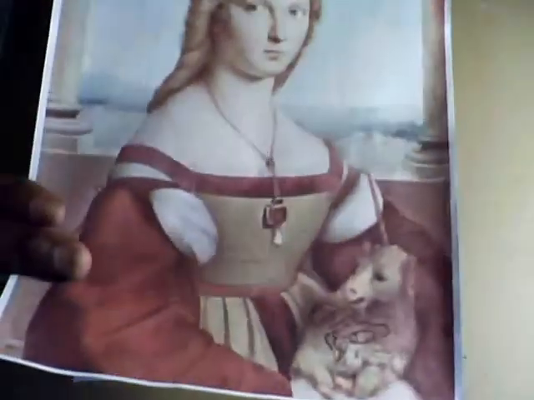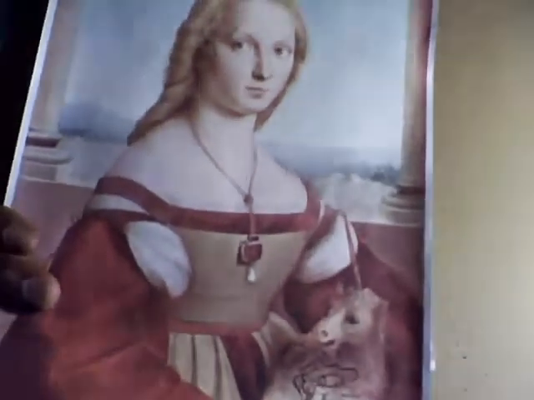Now, what's happening in this image is what I described about the lion, about the genetic bridging, about the unicorn as a representation of the horse. All of these things are being described here as well. And I didn't have this image yesterday when I did my first video, because I would have included it instead of making a second video.